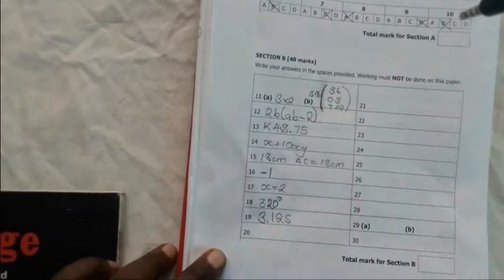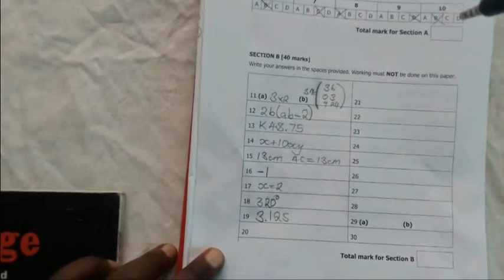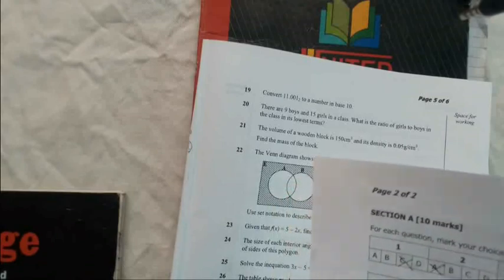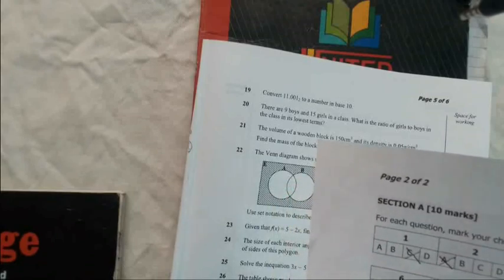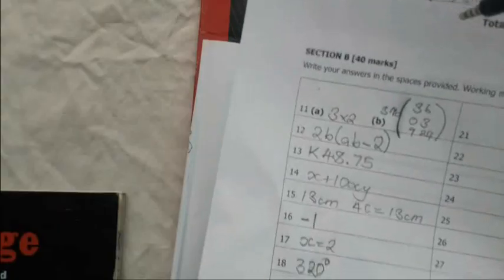So converting 1.001 base 2 into base 10 will give us 3.125 in base 10. Okay, we go to question 20. So question 20 is as follows.